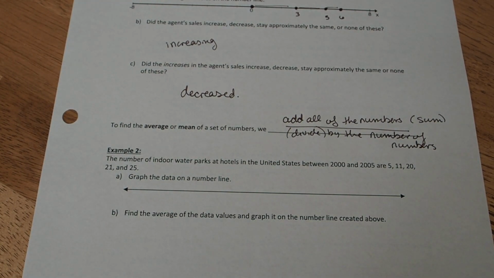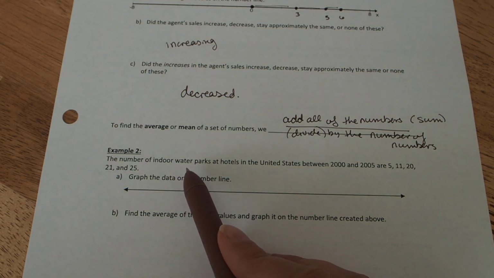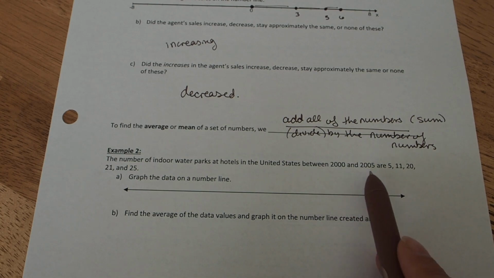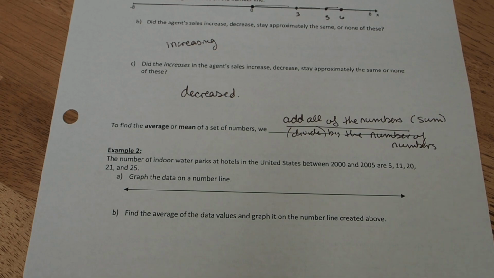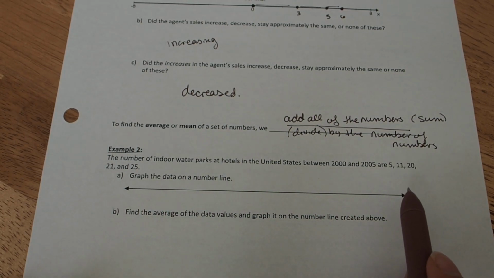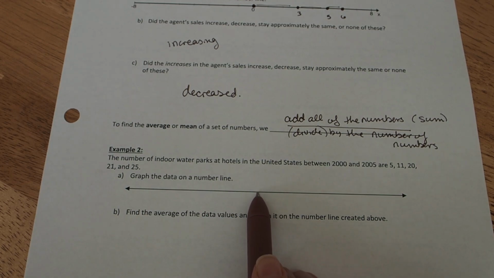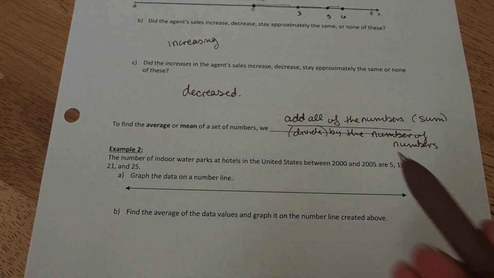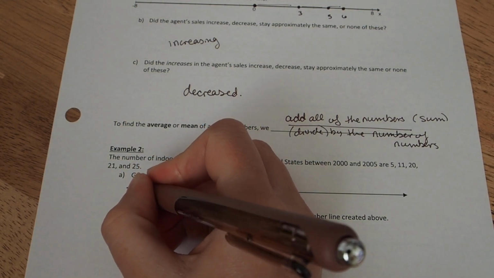So in example 2, we're going to make a graph, and we're going to find the average and graph the average. So we're going to be graphing the number of water parks between 2000 and 2005. So there were 5, 11, 20, 21, and 25. Now this number line doesn't have scale, so I'm going to decide where I want to begin. I probably don't want to start at 0 here because I've got to go all the way to 25. It kind of cuts it off. So I'm going to start with my smallest number, 5.